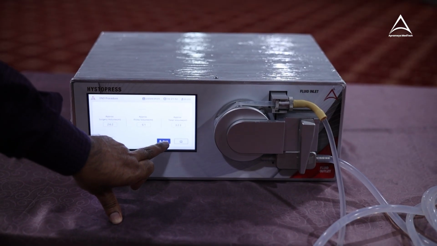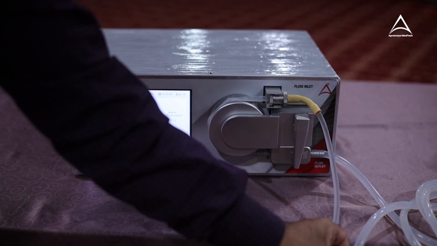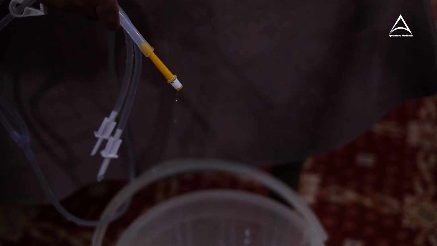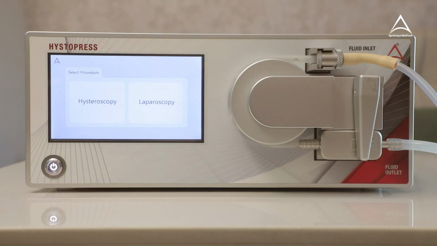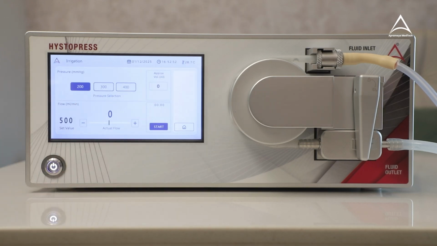Flush the tube before completely removing it from the machine. Now all the liquid has been removed, and then you can exit to the home button. Now I am going to show you what is the second program. Let's go to the laparoscopy.